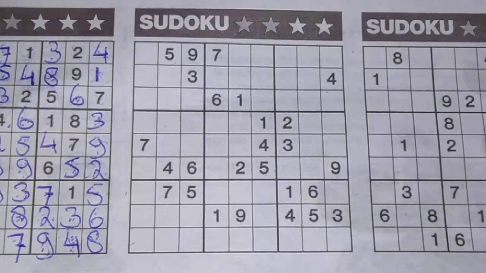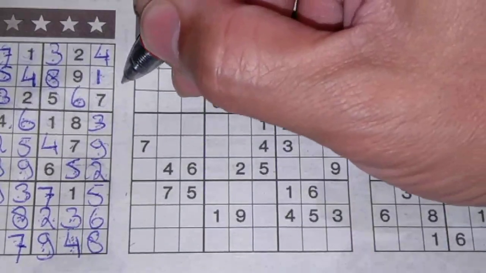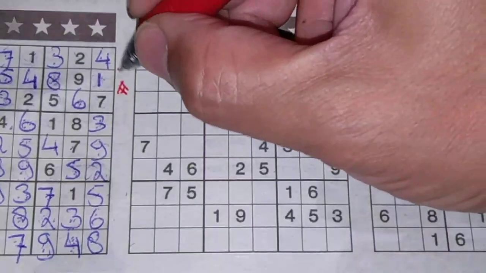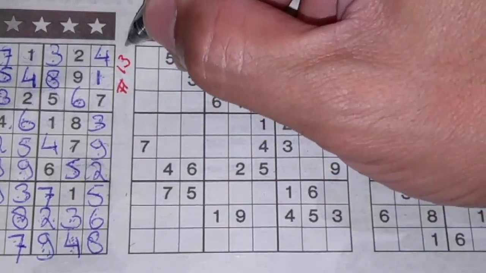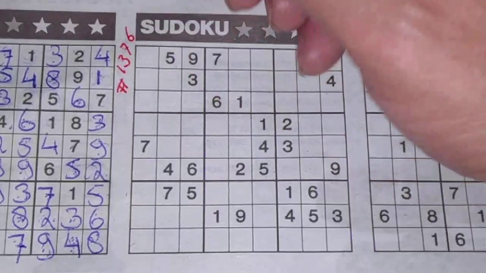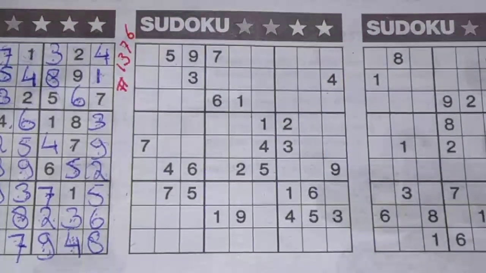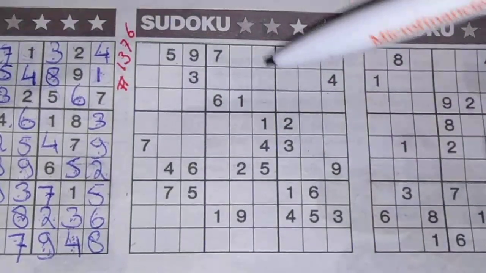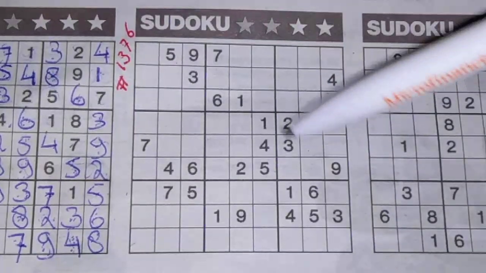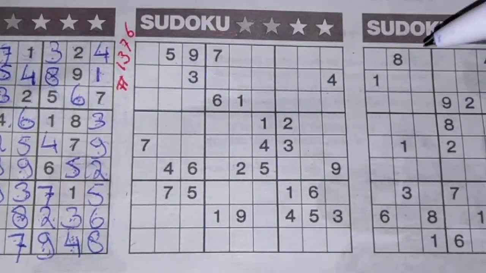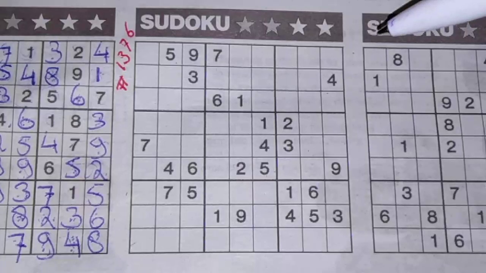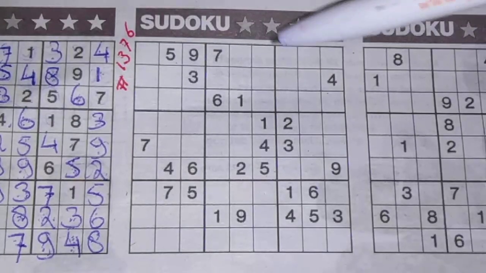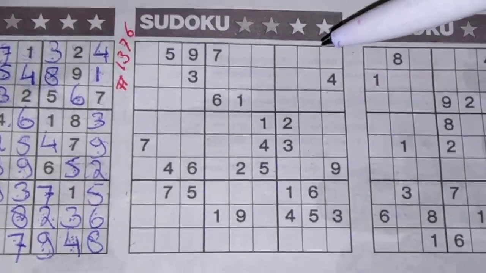And this Sudoku will be number 1376. And the question is how many printed digits or numbers are in this Sudoku.